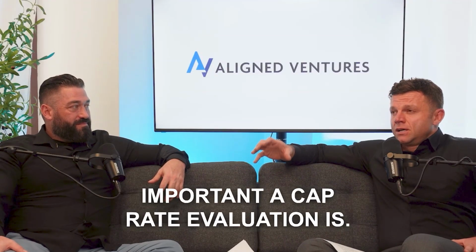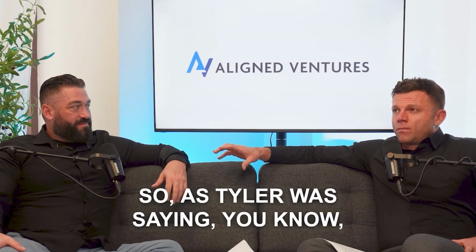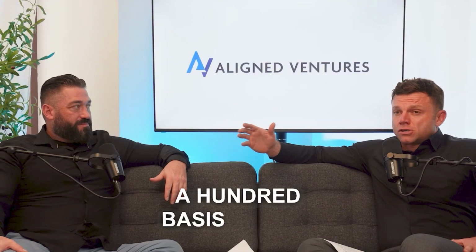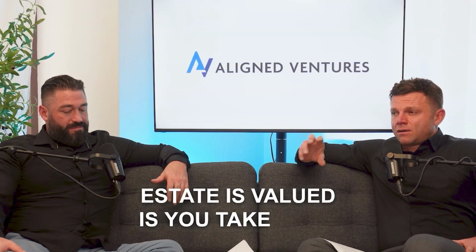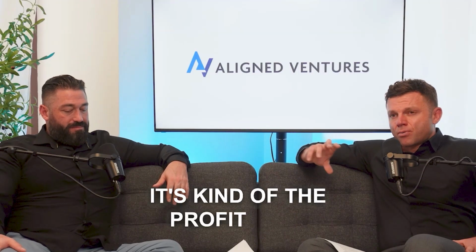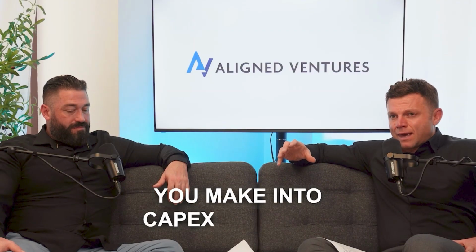And just to give people a little bit of context, how important a cap rate evaluation is. Between maybe a B and an A, the spread being 100 basis points, so 1%. The way commercial real estate is valued is you take your net operating income, the profit the property generates, not including the investments you make into CapEx and some other costs.